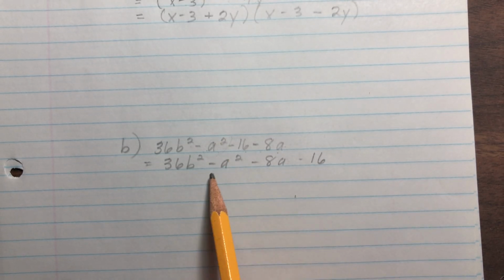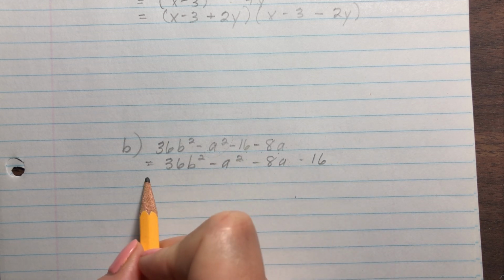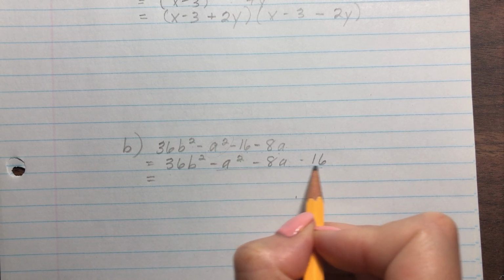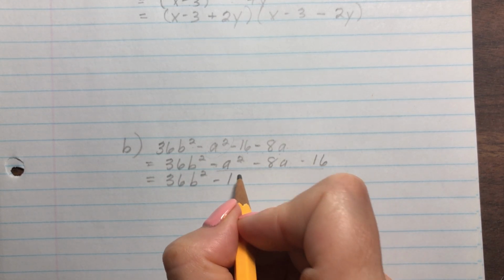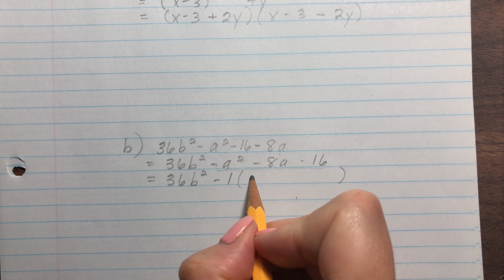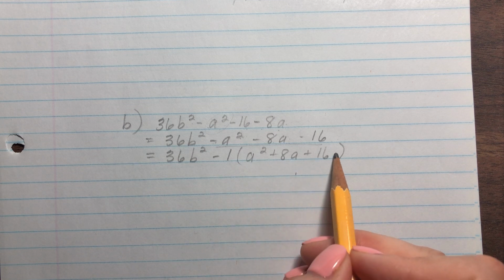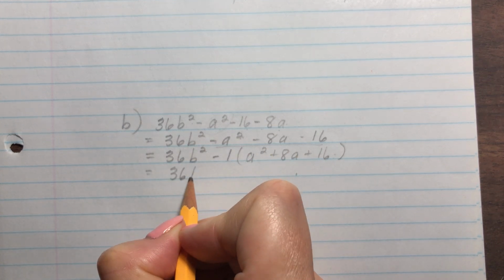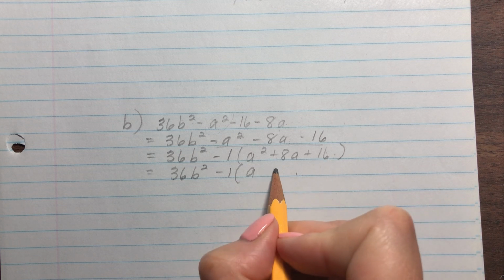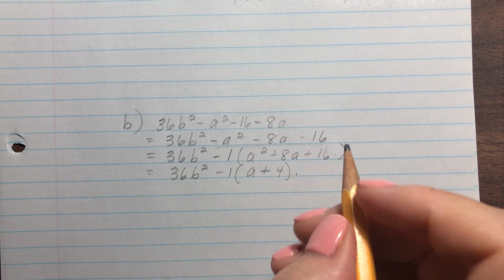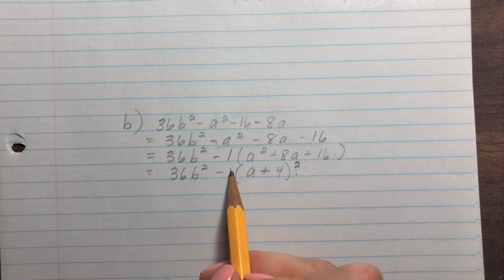Now I'm going to factor. Now, if I'm factoring negative a squared minus 8a minus 16, I have to remove a common factor of negative 1 first. Remember, when the first term in your expression starts with a negative, you have to remove that common factor of negative 1. And after dividing all 3 terms by negative 1, I'll be left with a squared plus 8a plus 16. Next step is to factor this perfect square trinomial. So I'm going to take the square roots of the outside terms and the sign of the middle. Square root of a squared is a, square root of 16 is 4, and then the sign of the middle term is an addition sign, and the 2 factors will be identical, so I'm going to put a squared there. Now the 1 is implied, you can leave it out.